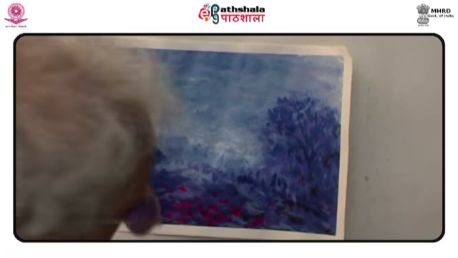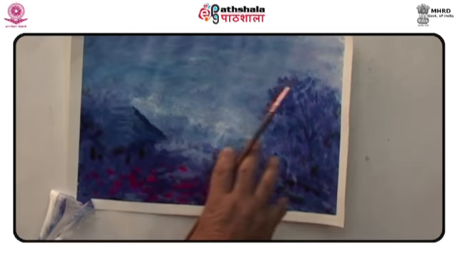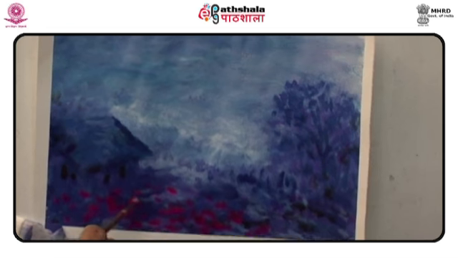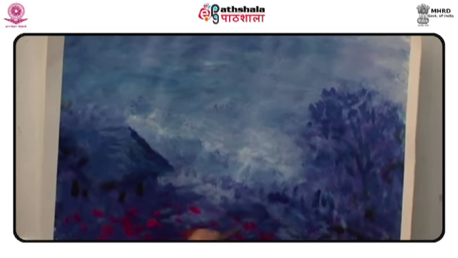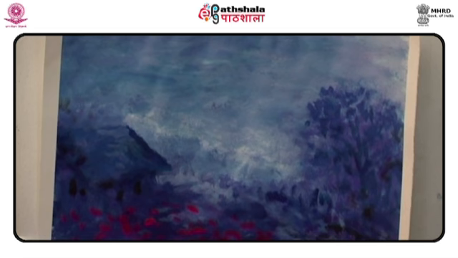The whole scene till now was looking too monochromatic. So to add another color to it, add depths representing flowers with crimson color.